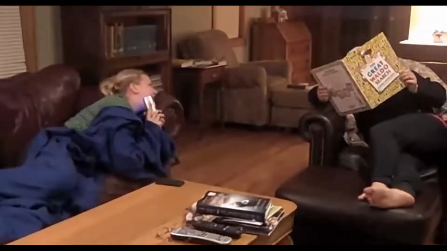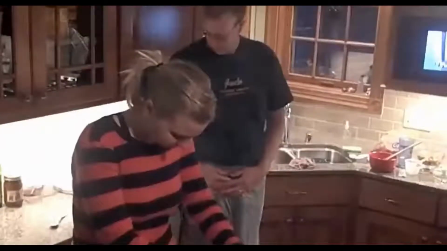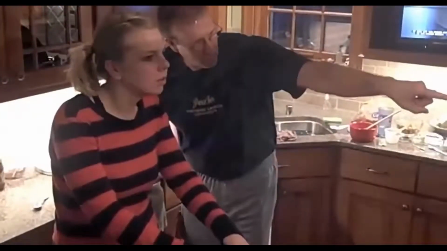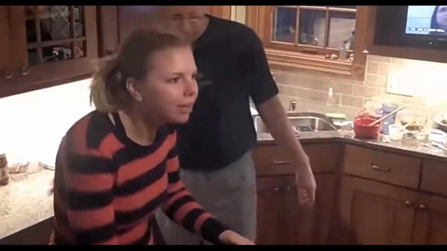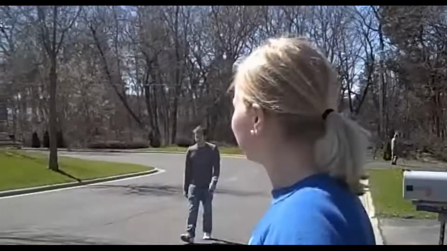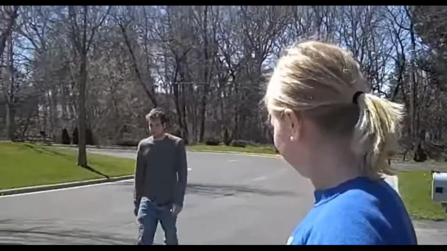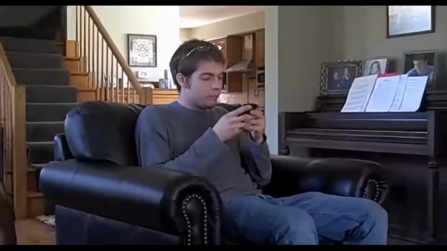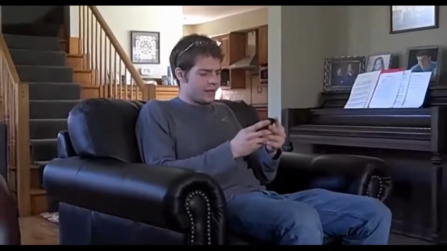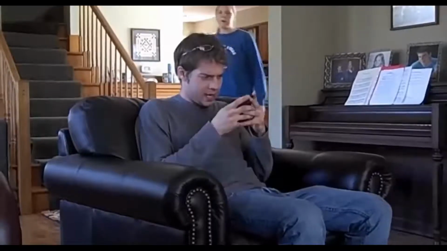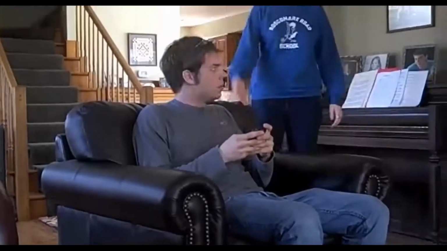Telephone! Chloe, on the porch, is that a squirrel without a tail? Oh my god. Hello? Where are my glasses? You know I can't text without them. Hello?